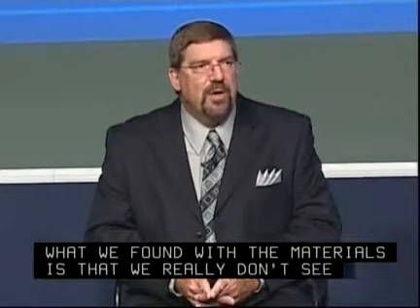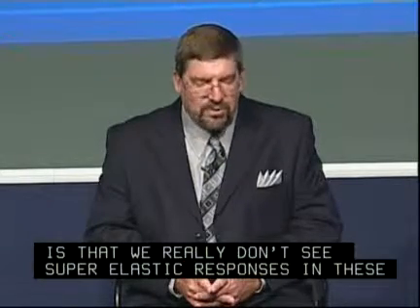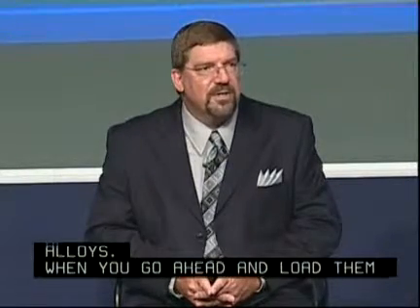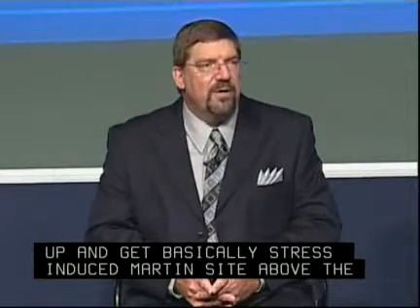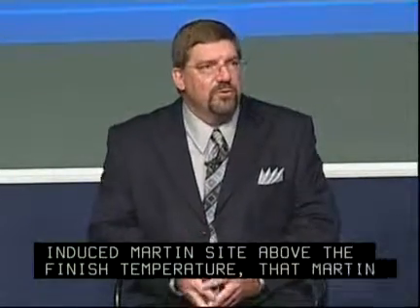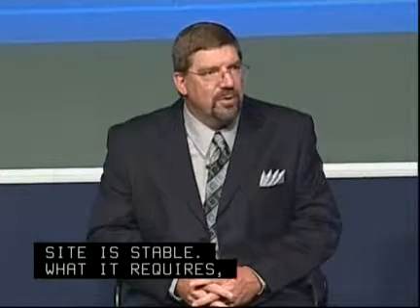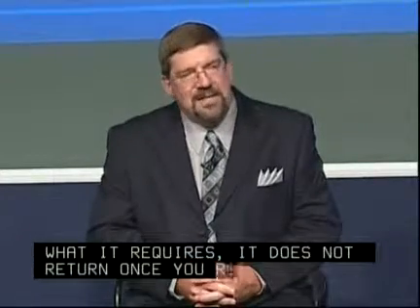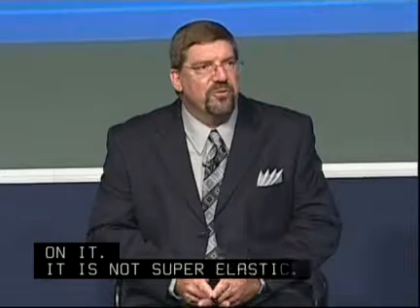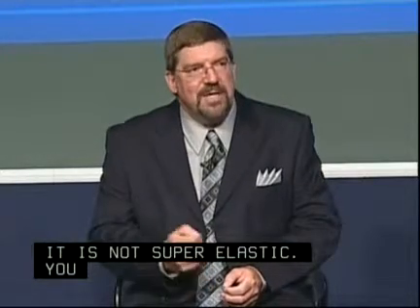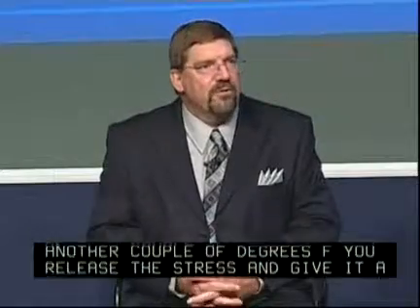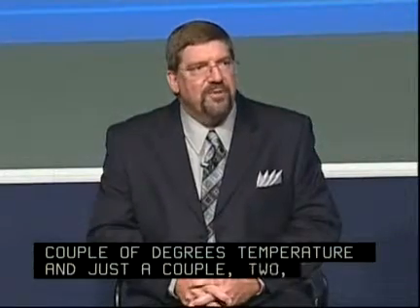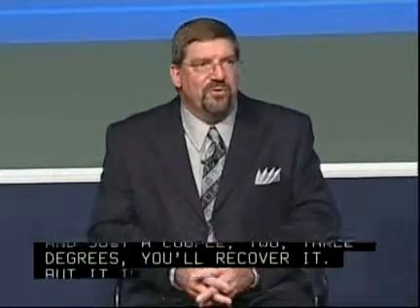When you load them up and get stress-induced martensite above the austenite finish temperature, that martensite is stable. It does not return once you release the stress on it, so it's not really superelastic. You have to actually heat it up another couple degrees. If you release the stress and then give it a temperature increase, just 2-3 degrees, then you'll recover it. But it's not a true superelastic behavior. It's kind of a pseudo-superelastic.